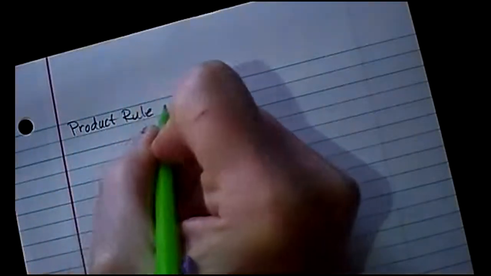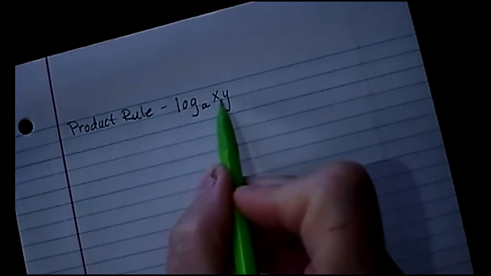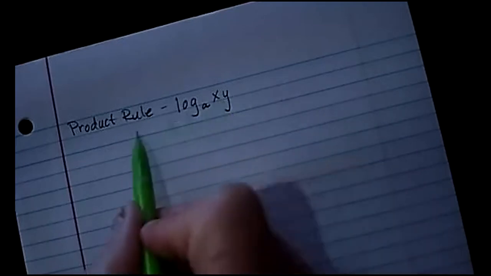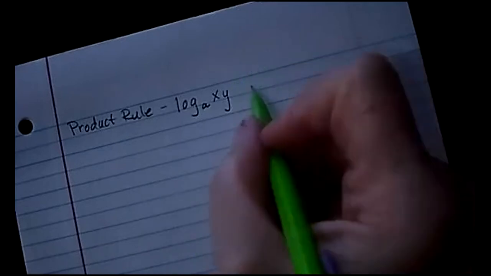First of all, we have the product rule. We know that product means multiply. So if I have, for example, a log of some base, I'll just use base A, it doesn't matter, and then I have xy, what you have to recognize is that this is a multiplication. Since it's x times y, I have to use the product rule. What this does is help us expand the problem so that later we'll be able to solve it. This is just a step in the process of solving.